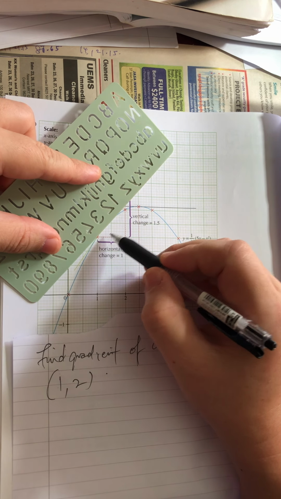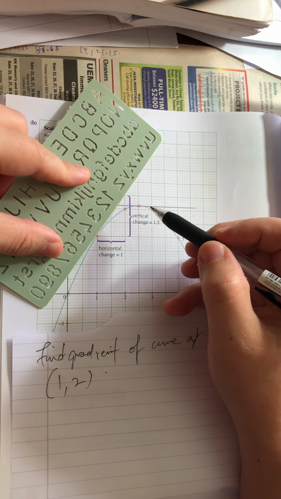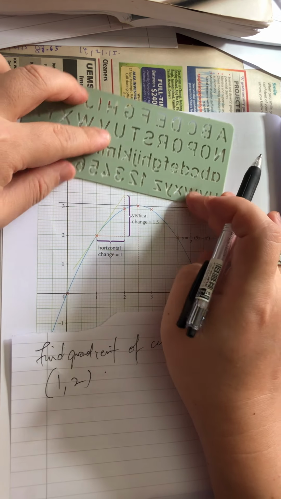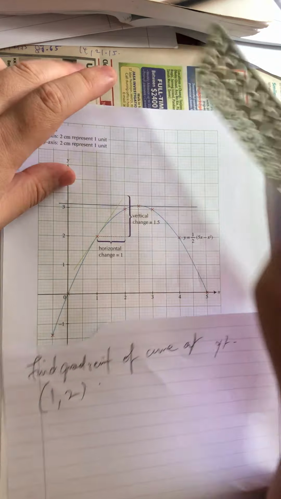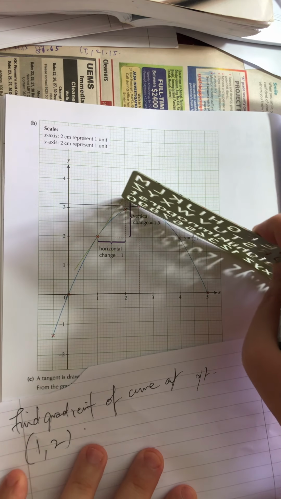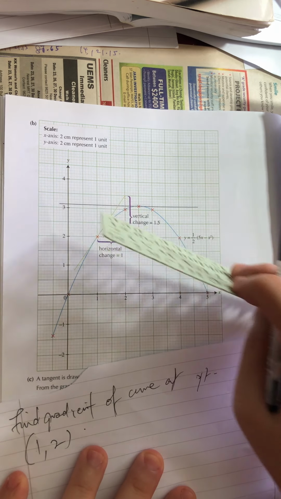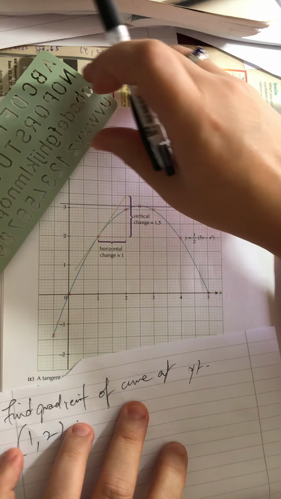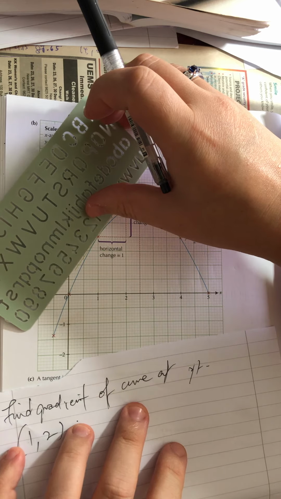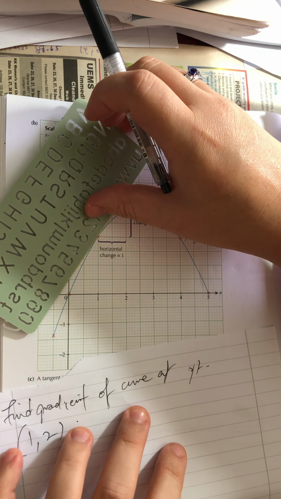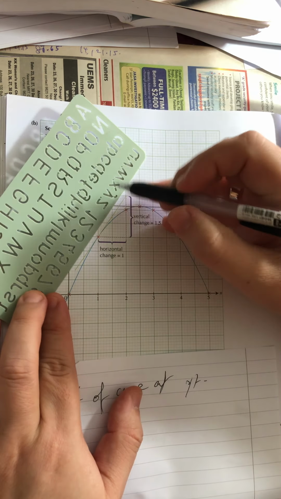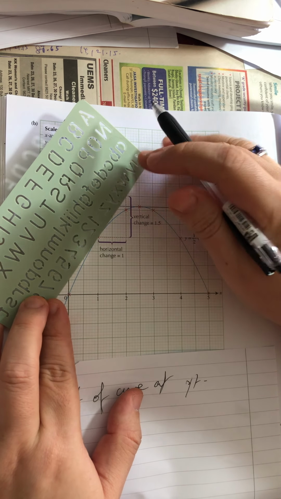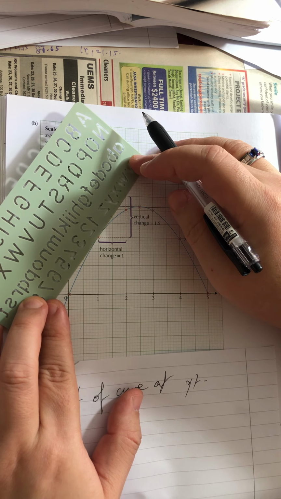You're supposed to draw a tangent. A tangent only touches one point on the curve. So this is a tangent. This is not a tangent because it cuts 2 points already. So a tangent is like something like you drop this down, and then it simply balances here very nicely with the spacing here more or less equal to the spacing here, and without touching any other part of the curve.